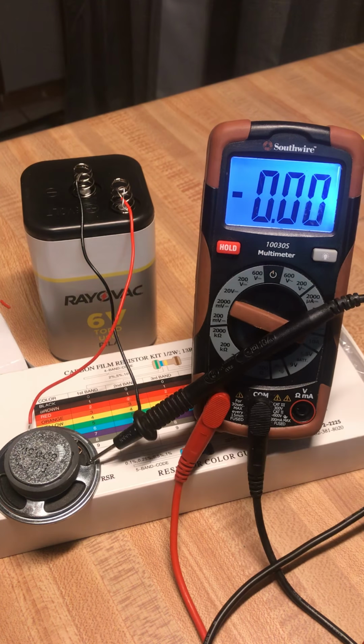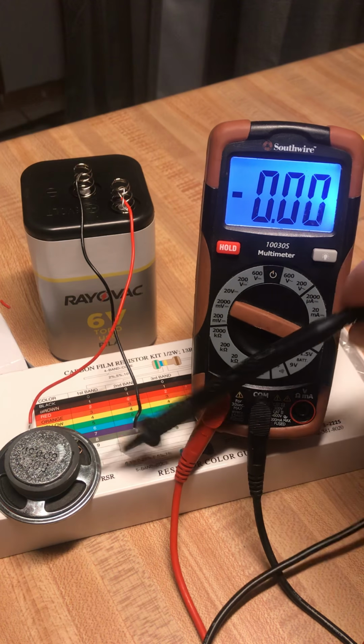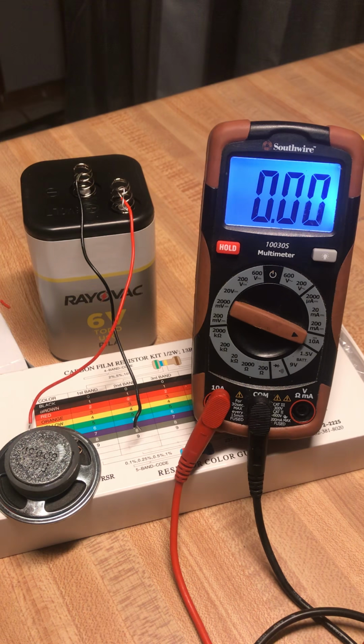And so that's basically it for the tutorial, and that's all the functions you can use with a multimeter. They're super useful for anything from electrical work to industry. And I'll see y'all next time.